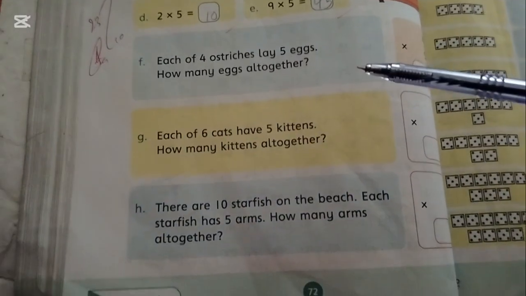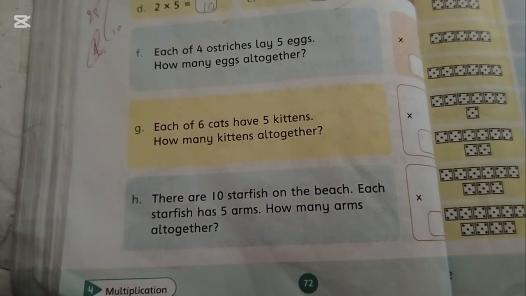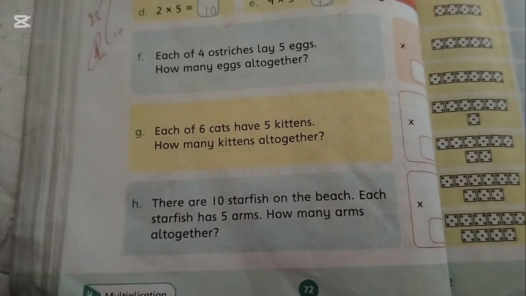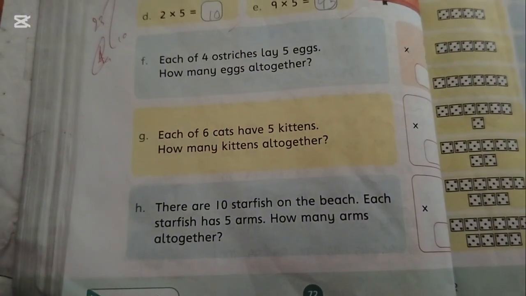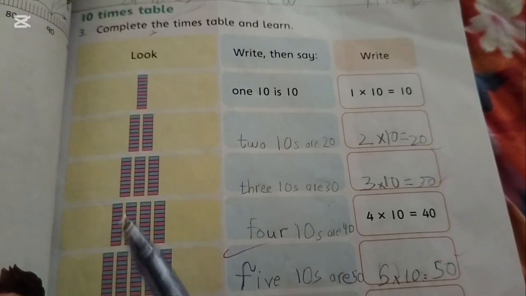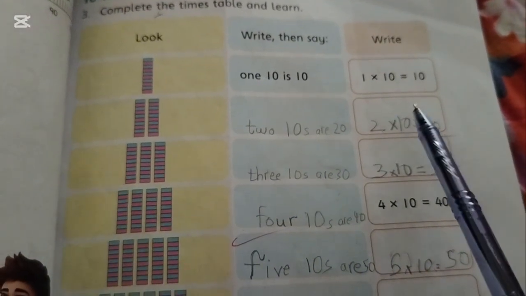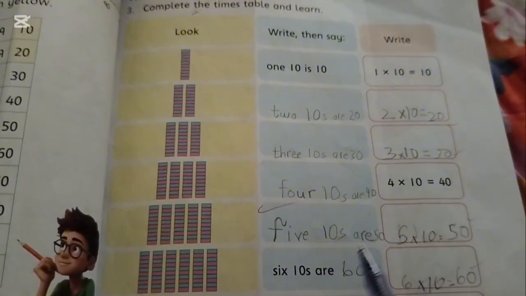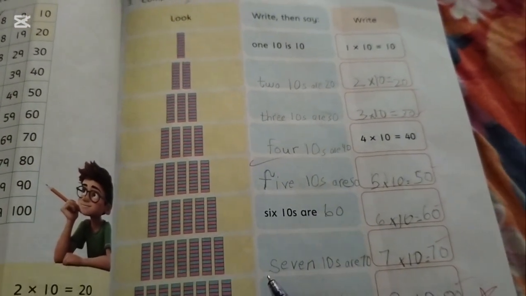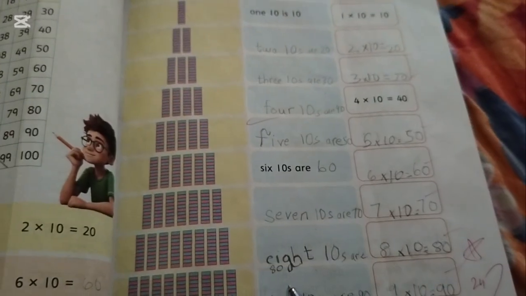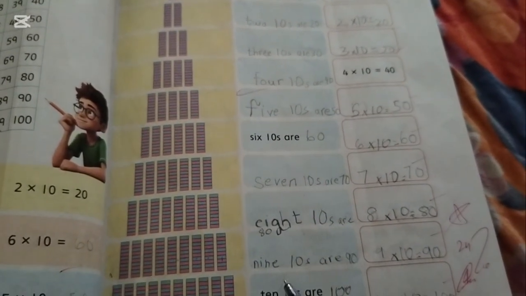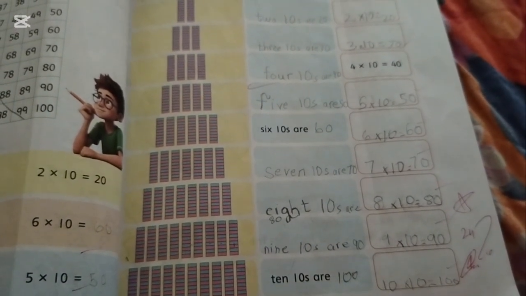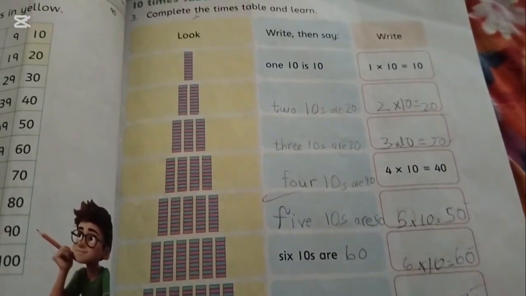So the next questions are from F to H. We can see them in the copywork. Complete the table and learn: 1 times 10 is 10, 2 times 10 is 20, 3 times 10 is 30, 4 tens are 40, 5 tens are 50, 6 tens are 60, 7 tens are 70, 8 tens are 80, 9 tens are 90 and 10 tens are 100. So basically this is the table of 10.